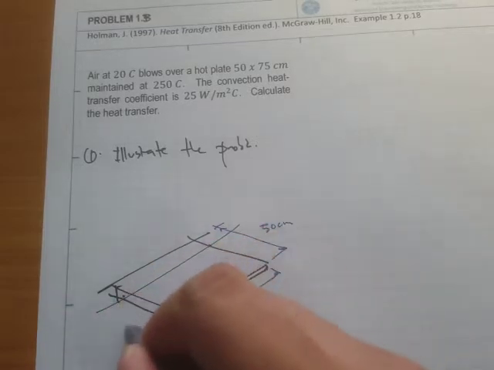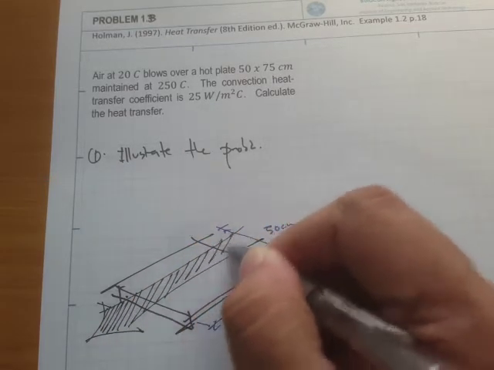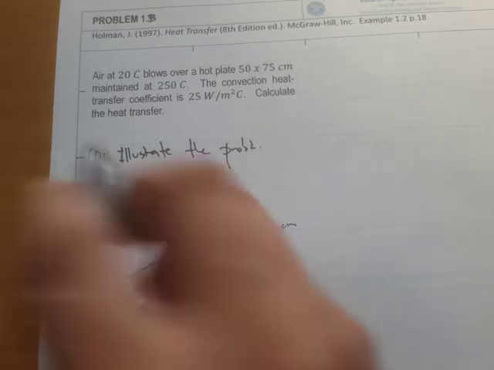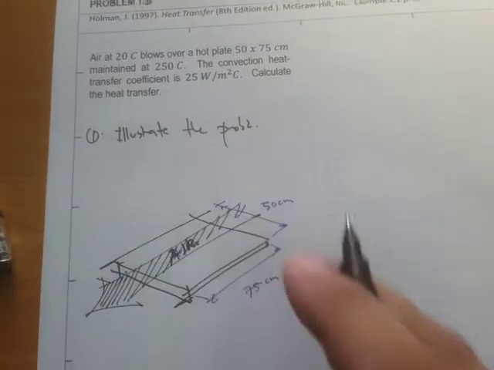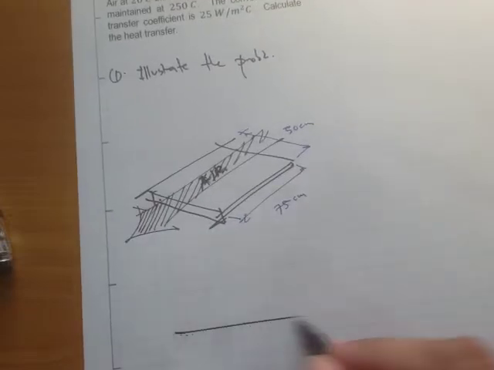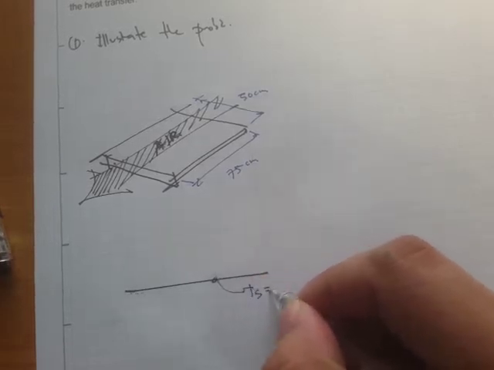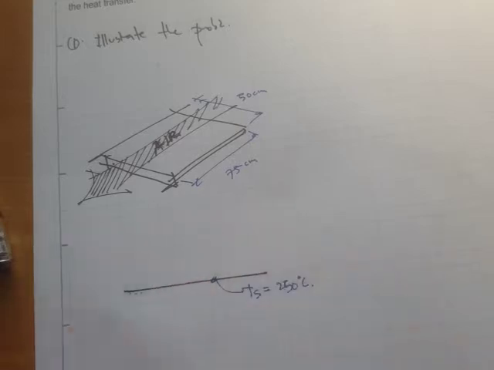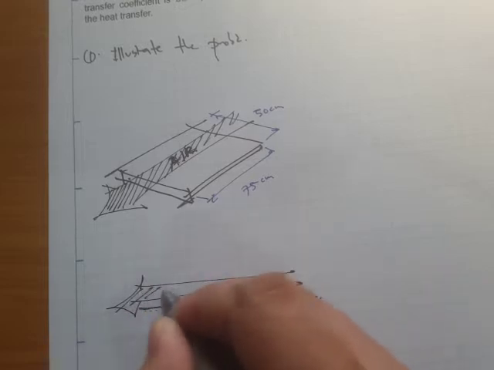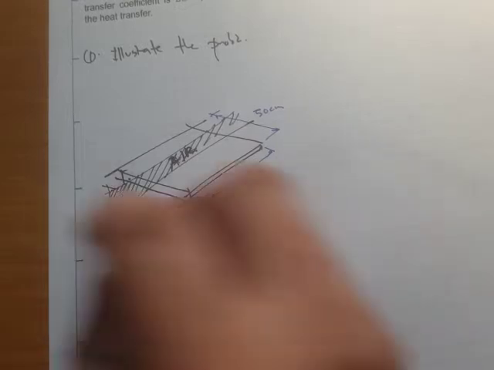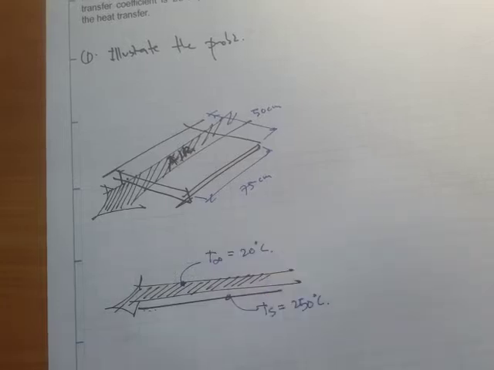So here's the air, and the temperature of the hot plate, this is Ts, so Ts is 250 degrees C, and the air that's being blown, the T of the fluid, is 20 degrees C.